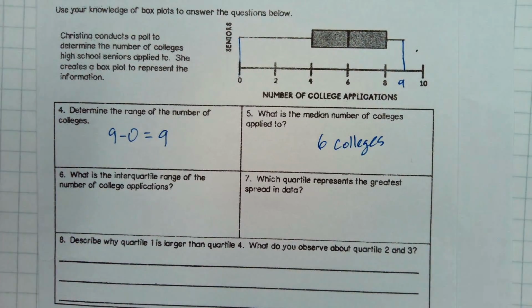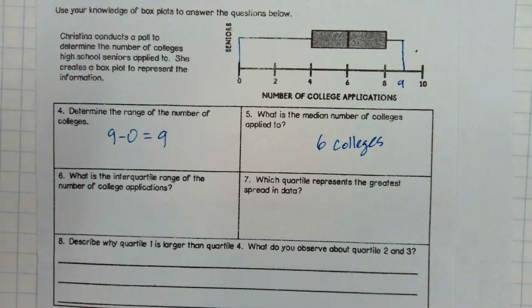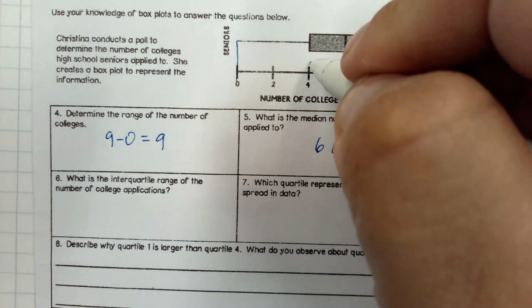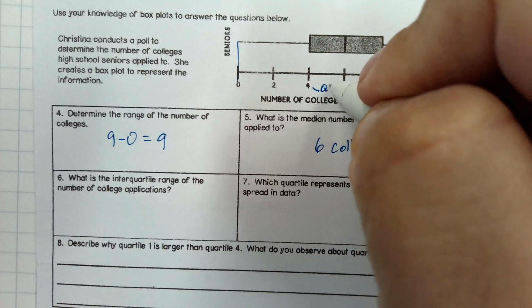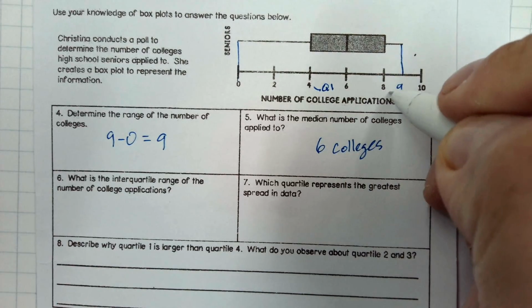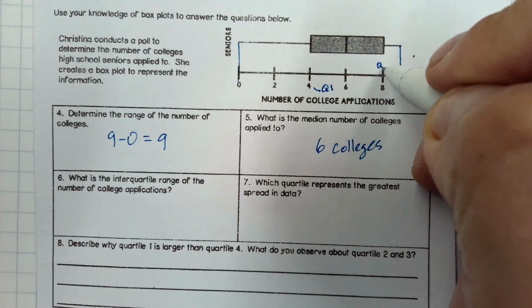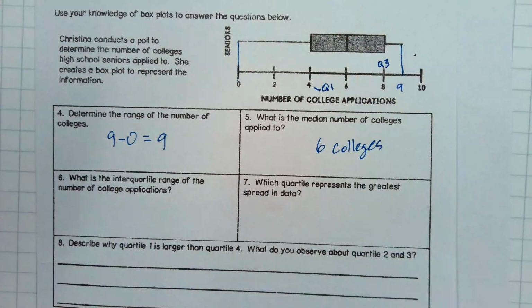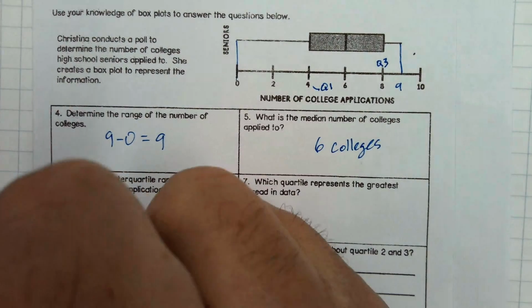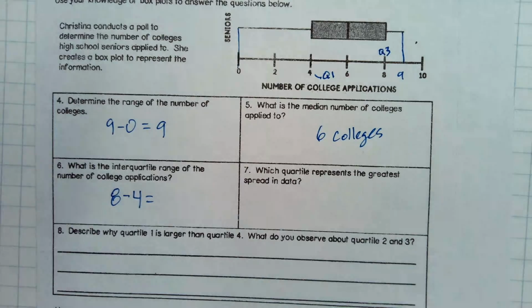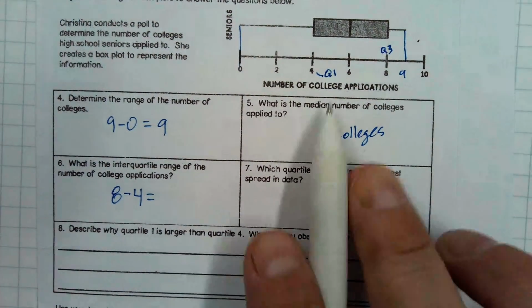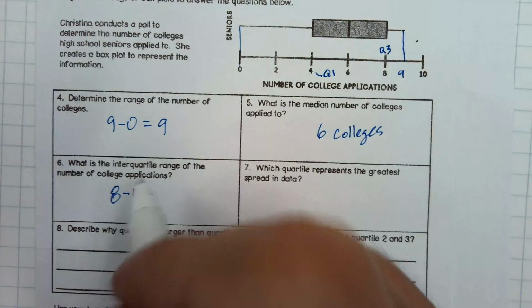What is the interquartile range? Ooh, okay. Well, here's Q1. Here's Q2, or Q3 rather. It's 8 to 4. So what is the range there? 4.